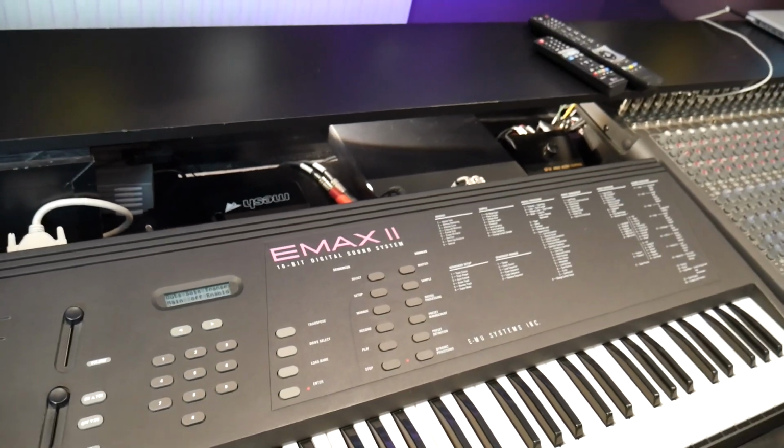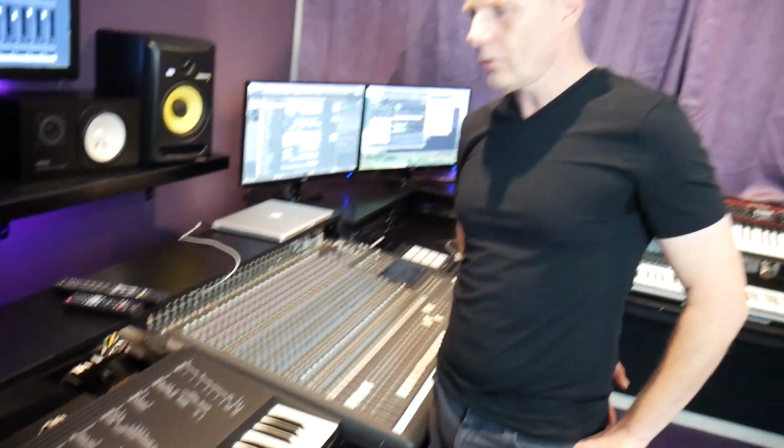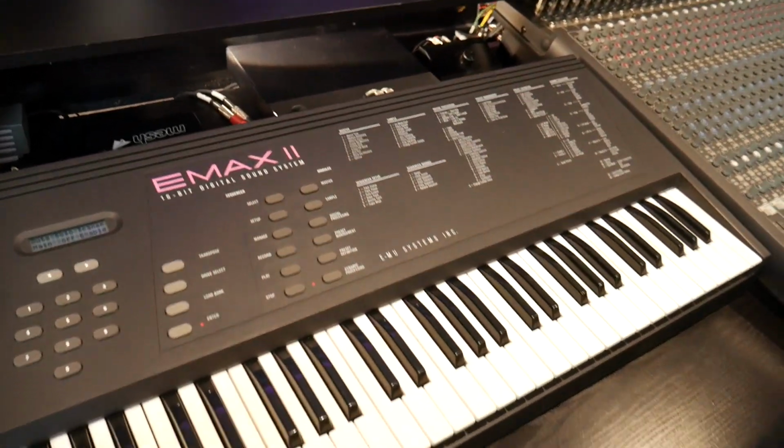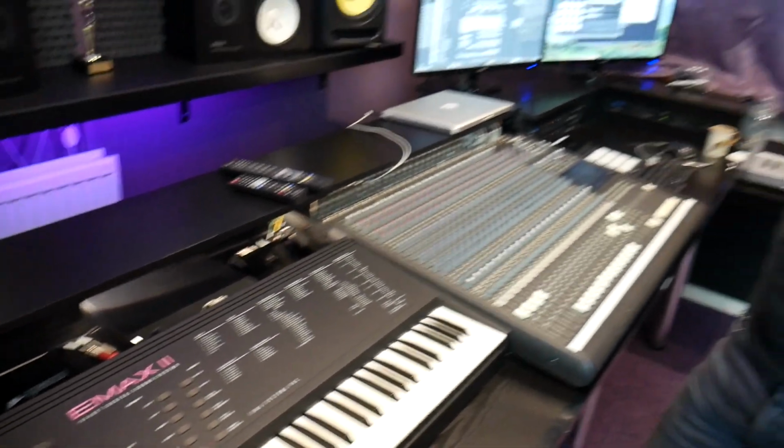Well, this is the Emax 2. When did that come out? Which year was that? It was the later one. It was kind of the mid-90s, maybe 93, 94, somewhere around that period, I think. So that would have been the one I think Depeche Mode would have used, probably in Devotional. But as I say, I was just so intrigued to see it because I've never actually seen one in real life before. So thank you for that, Richard.